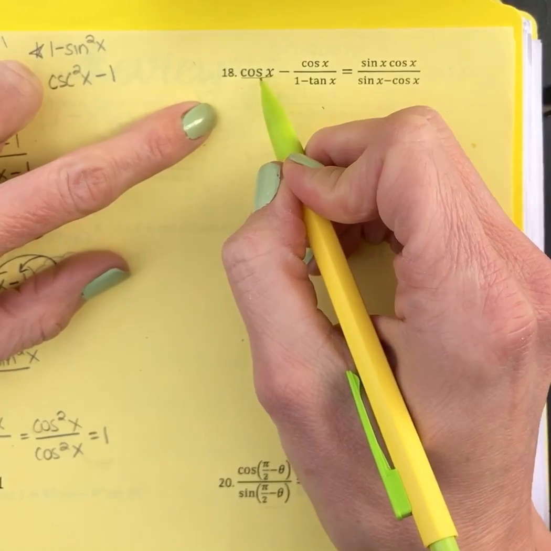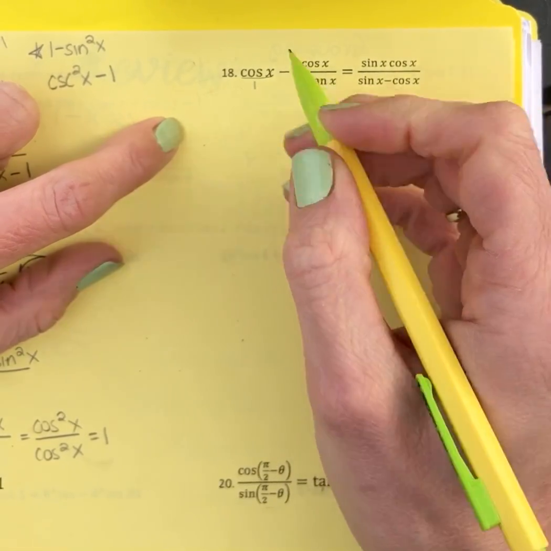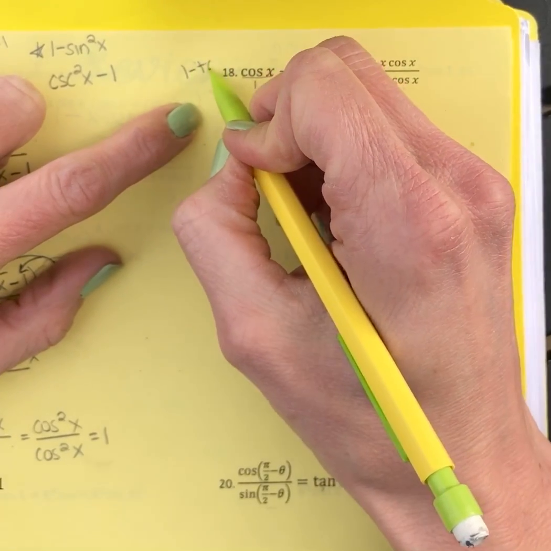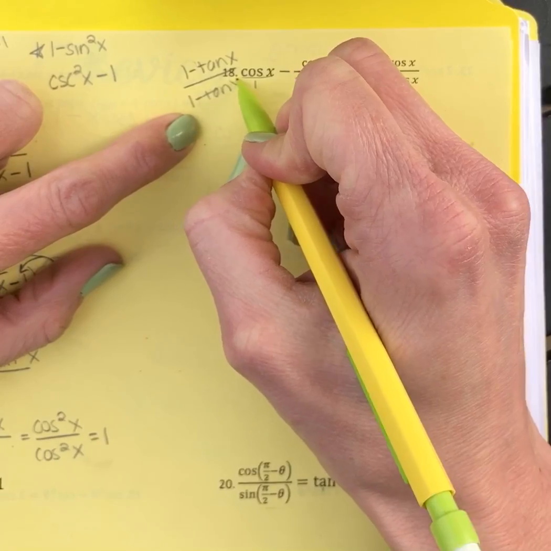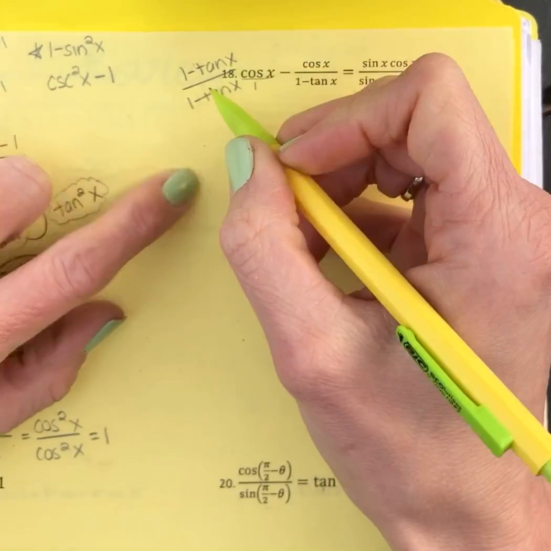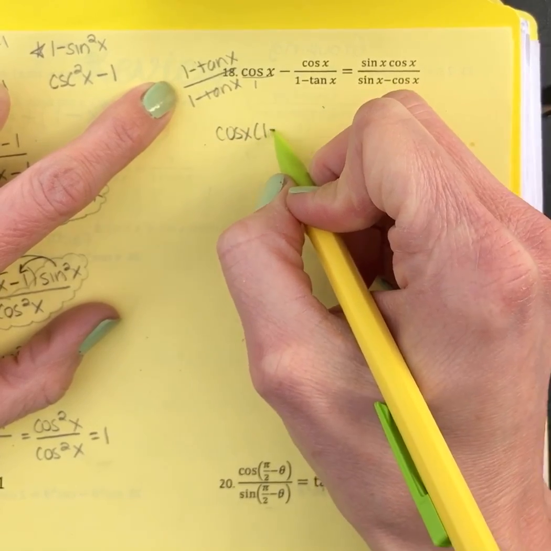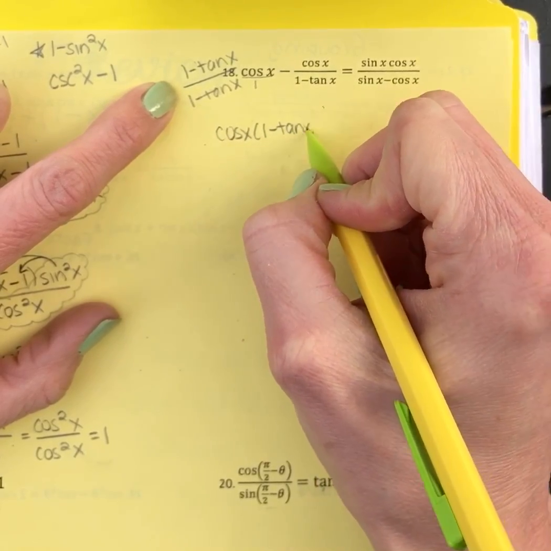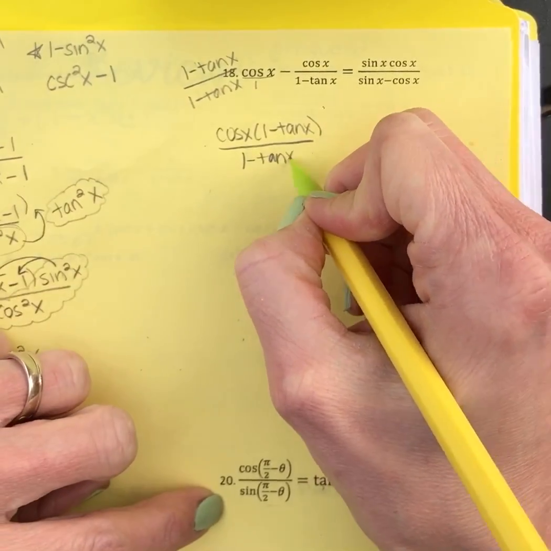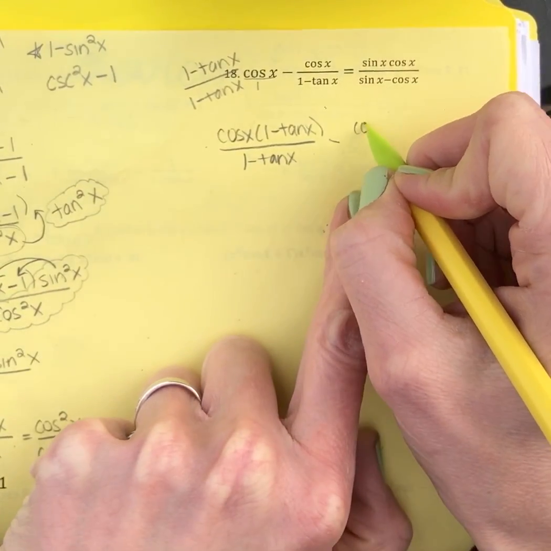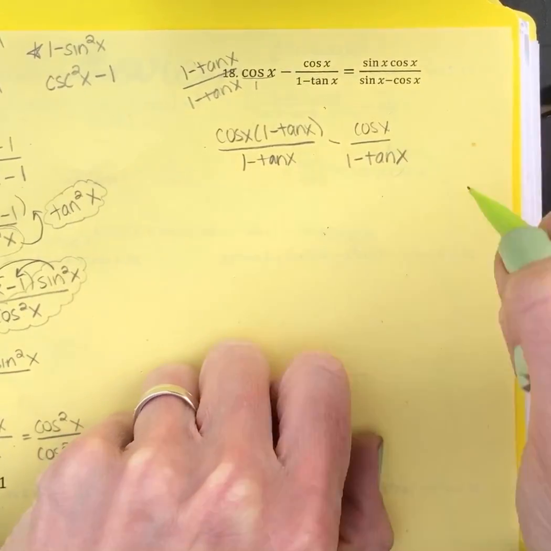So right now that has a denominator of 1. Let's make the denominator 1 minus tangent x. So multiply the numerator and the denominator by 1 minus tangent x. So I have cosine x times 1 minus tangent x over the 1 minus tangent x. I'm not doing anything with this second fraction yet.